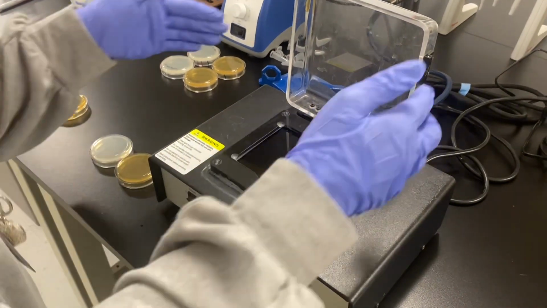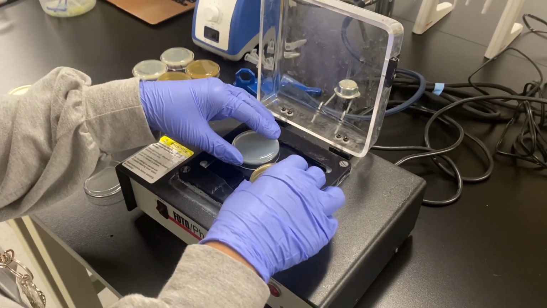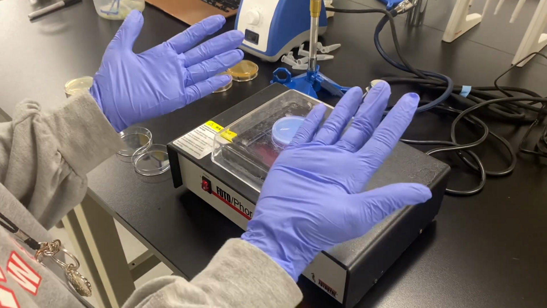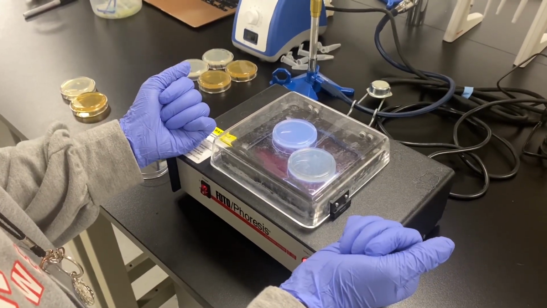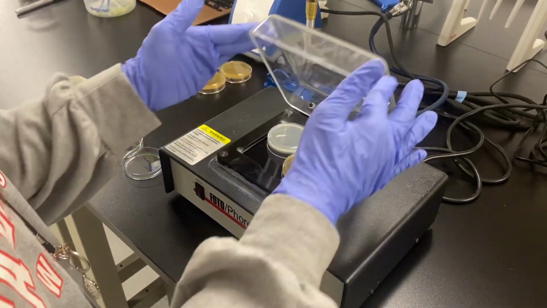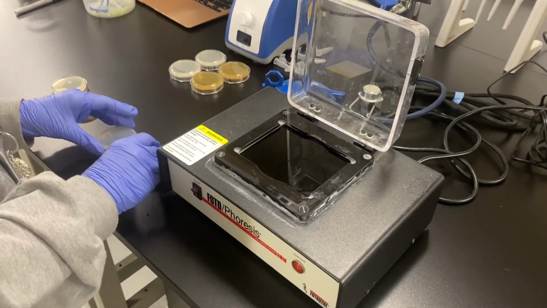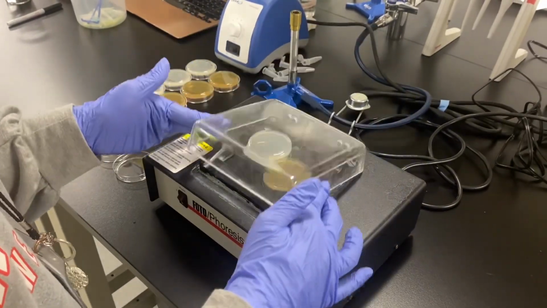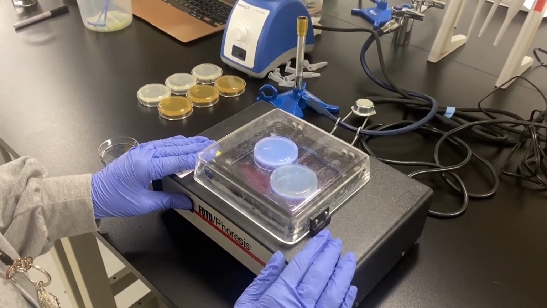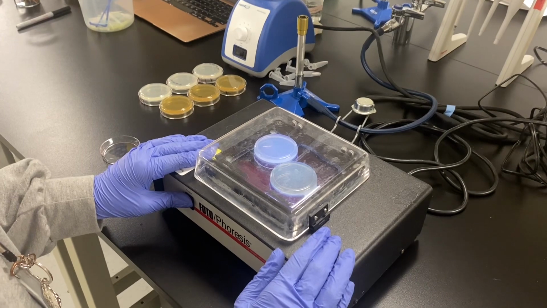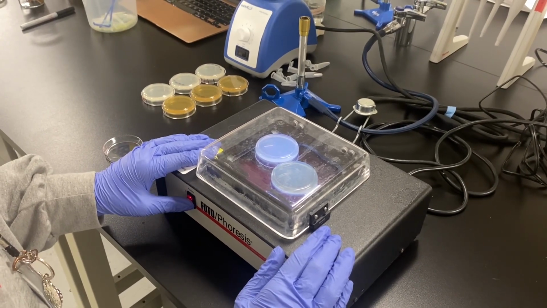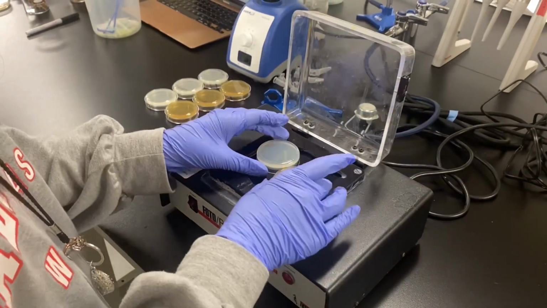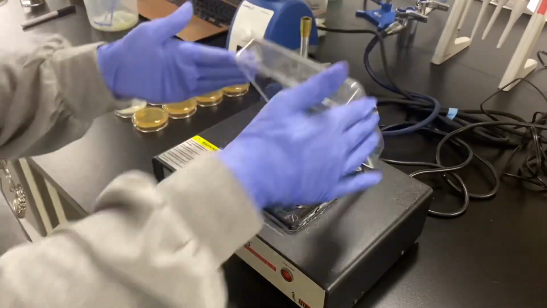Next, you obtain the plates labeled SD minus arginine plus cannabidine UV2 and YPD UV2. Place them under the UV lamp for 10 seconds each with the lid off and the media side up. When you're done, replace the lid. Obtain the plates labeled SD minus arginine plus cannabidine UV3 and YPD UV3. Place them under the UV lamp for 15 seconds each with the lid off and the media side up. When you're done, replace the lid. Place all these plates into the incubator at 30 degrees Celsius.